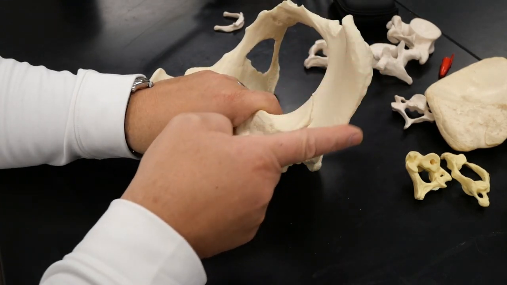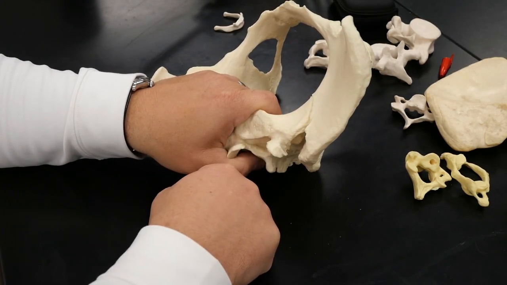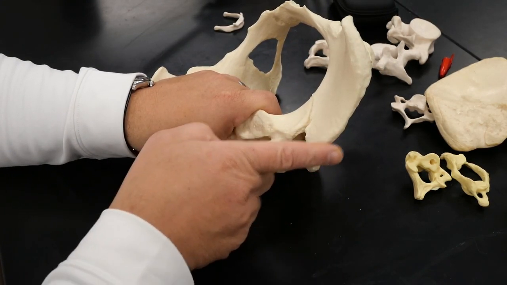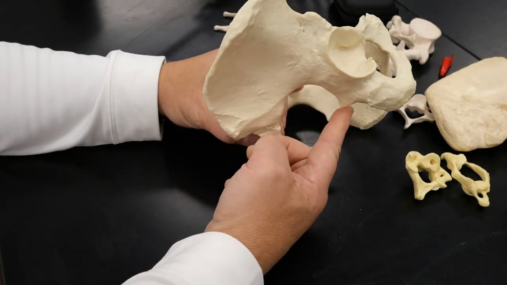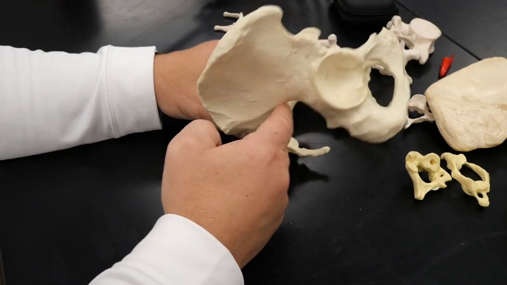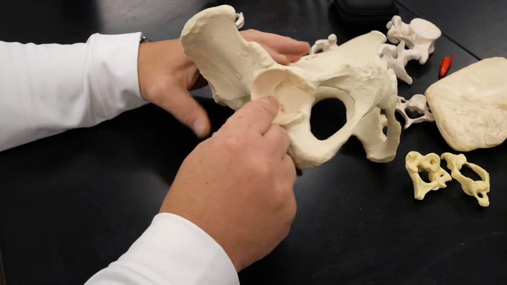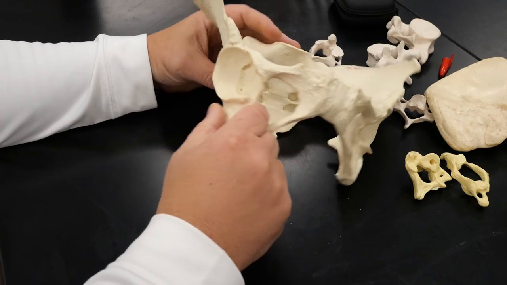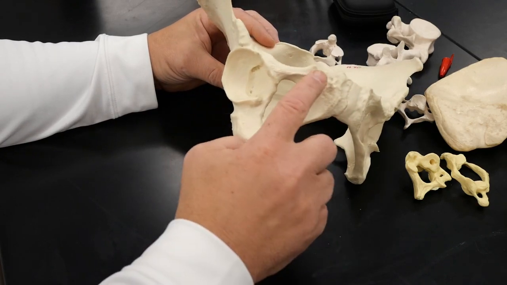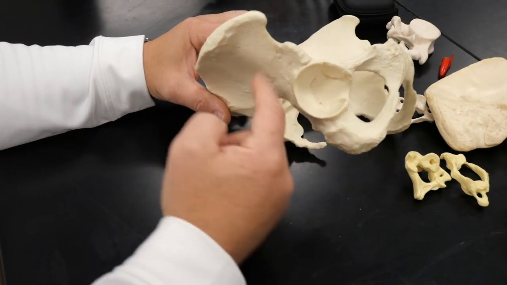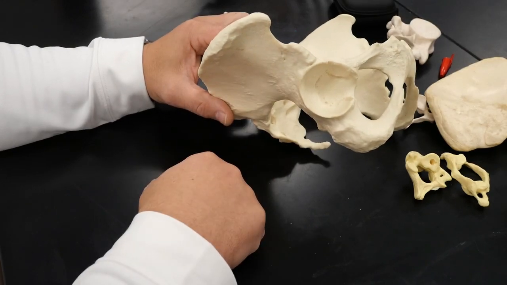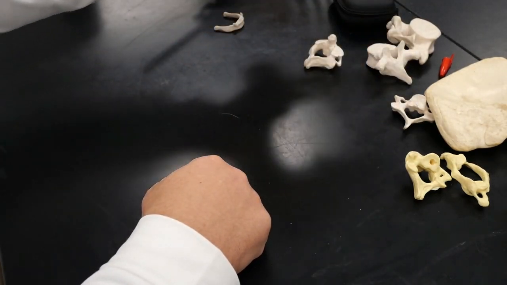And this ridge is the iliac crest. So again, iliac crest, ischial spine, greater sciatic notch, acetabulum, obturator foramen, pubic symphysis, pubic bone, ischium, and ilium. All right, let's go to the vertebrae.